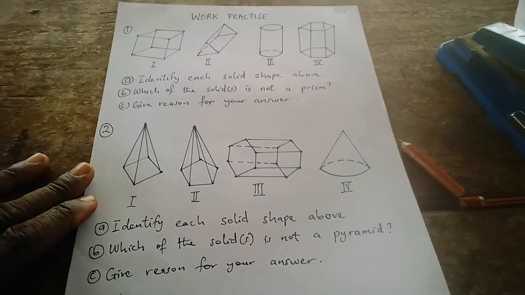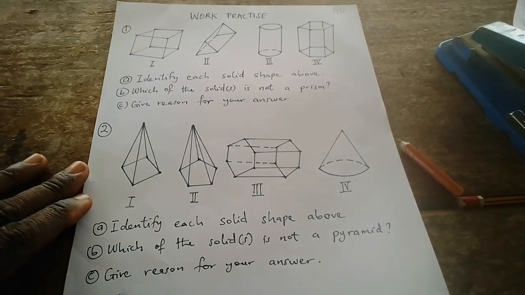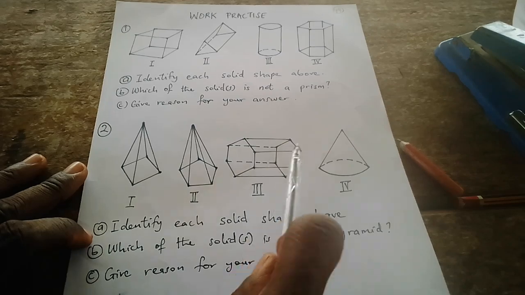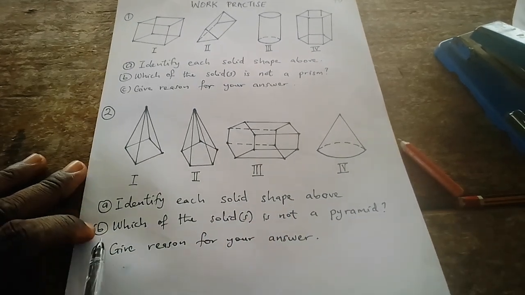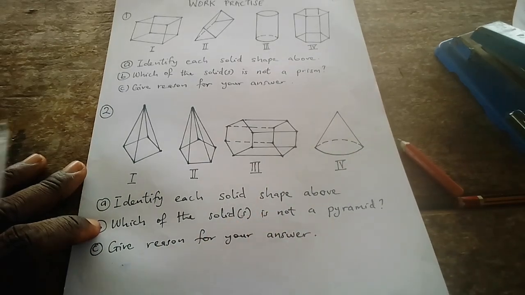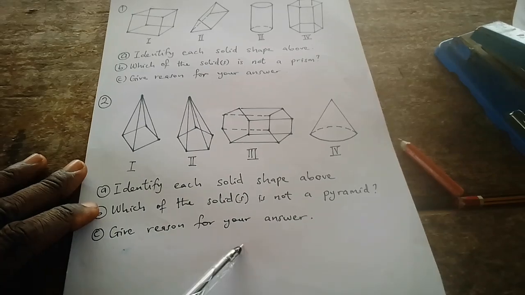Then you are going to do this number 2. So you realize that in number 2, you can see each of these shapes here. Identify each solid shape above. Which of the solids is not a pyramid? Which one is not a pyramid here? So you tell me the one that is not a pyramid, then give reason for your answer.